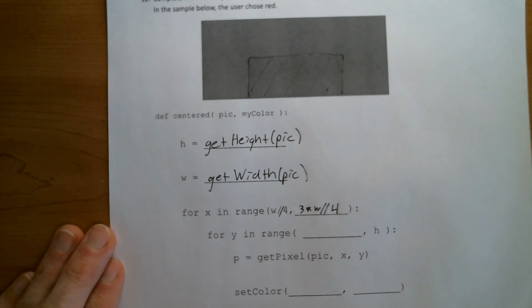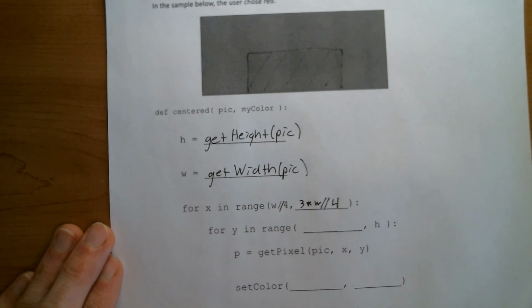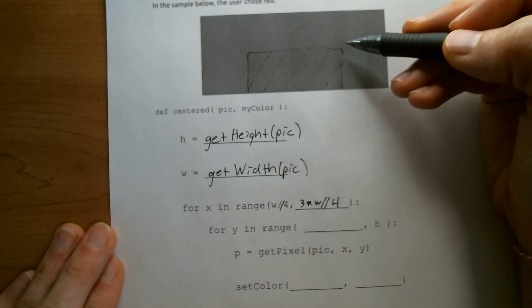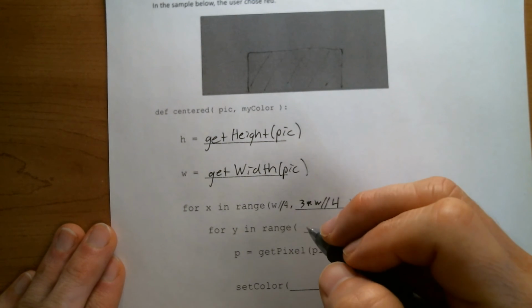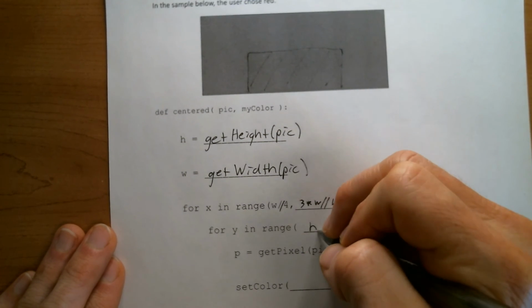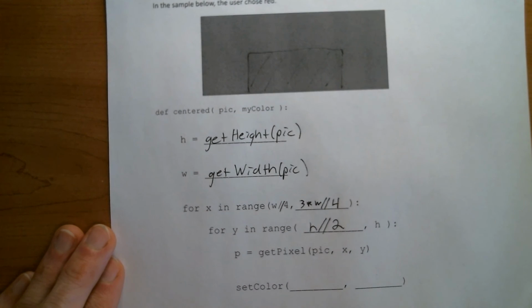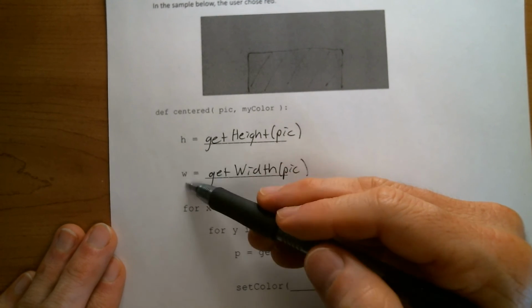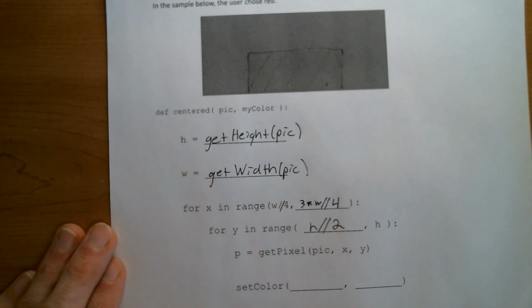And then for Y in range, again, this is another one where we're starting halfway down. So this one's just going to be h divided by 2 there. All right. We don't need to use get height and get width again because we already saved those values in h and w. So now we can just reuse h and w.